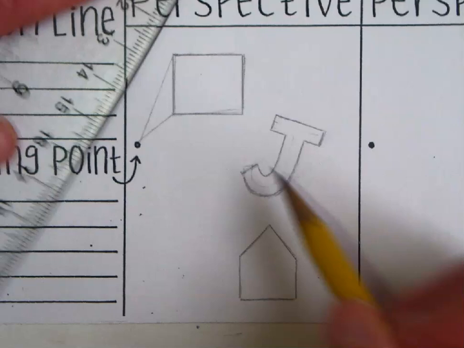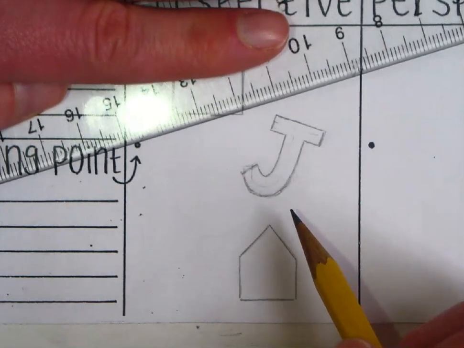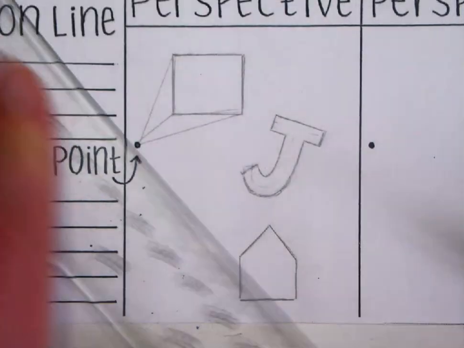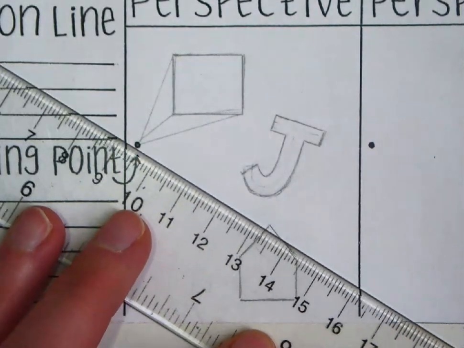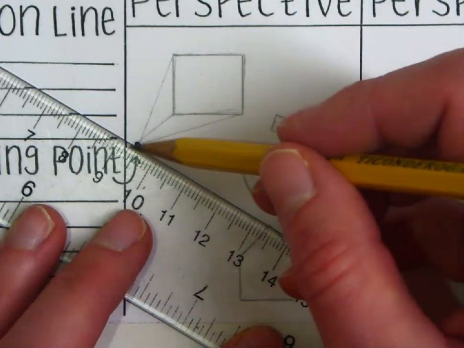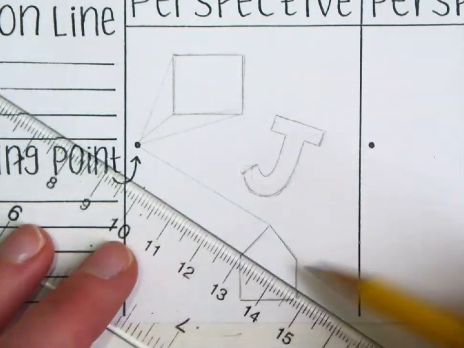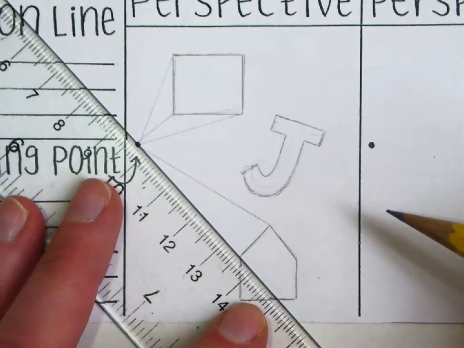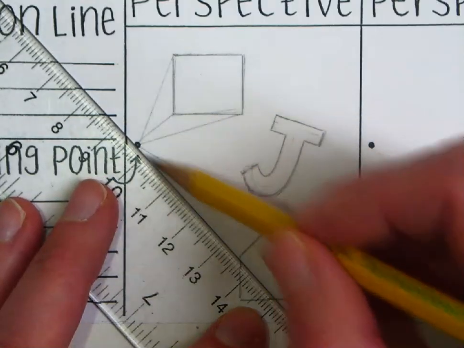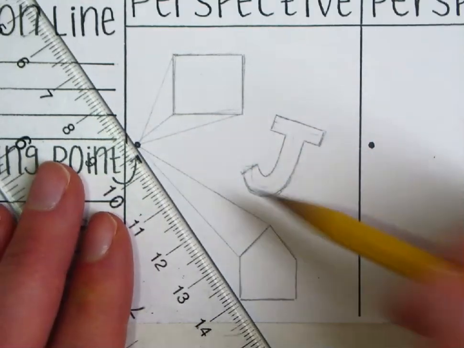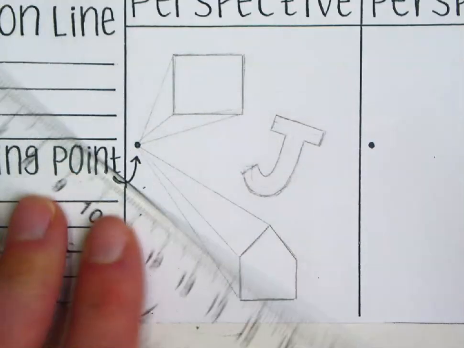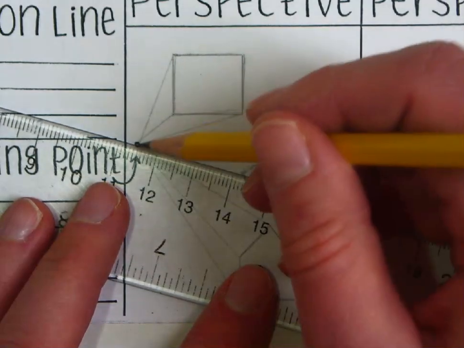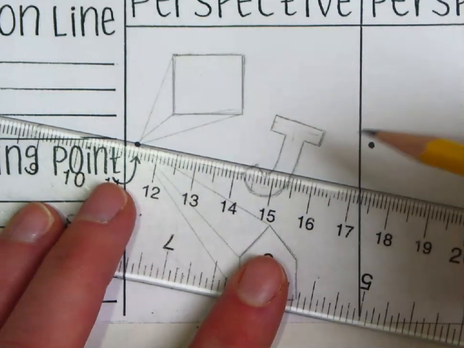if you're lightly connecting these, we're not keeping all of these lines, so you want to make sure these lines are light. So the house, the only ones that would touch, this one would go through, this one would go through, so we're not going to do those. The J is going to be the hardest. There's lots of little points, vertices here that are definitely going to be connected.